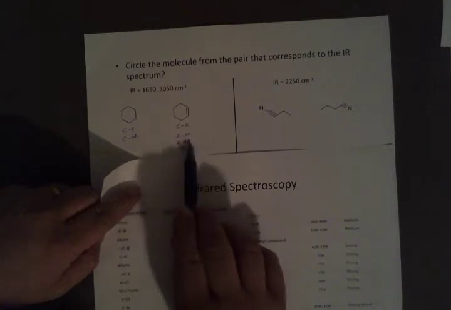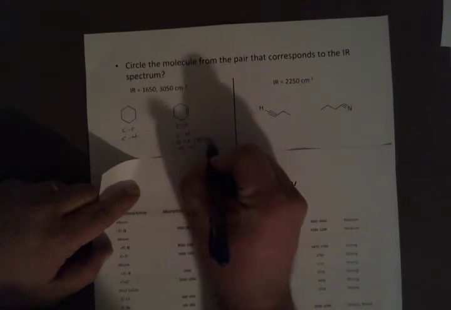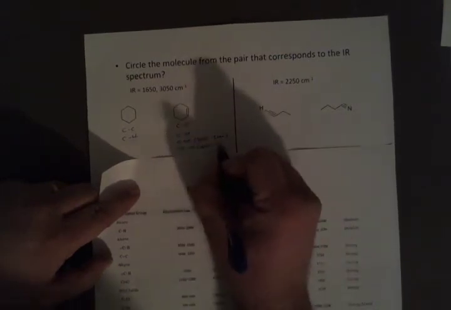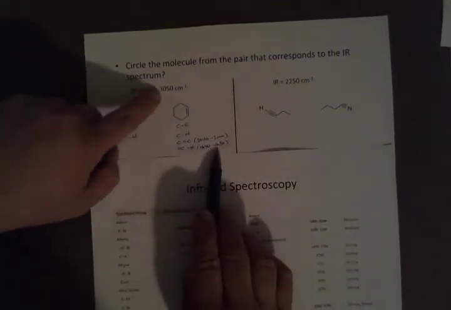This one's in the 3020 to 3100 range, and this one is in the 1640 to 1680 range. So the 1650 would fall right into that range. This one here would fall right into the range. So this is the one we're interested in.